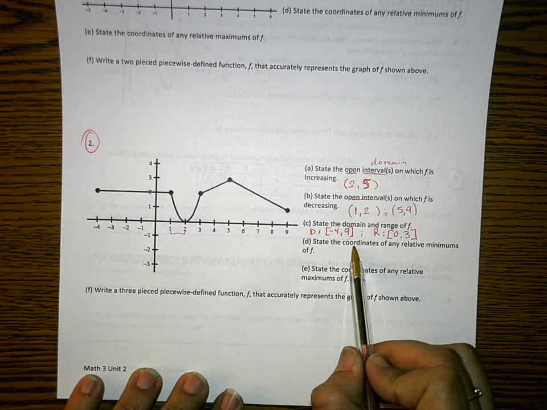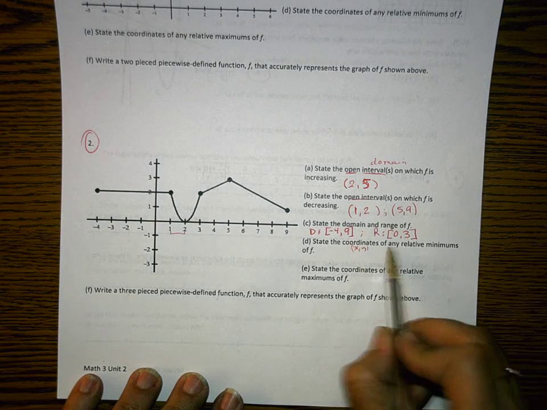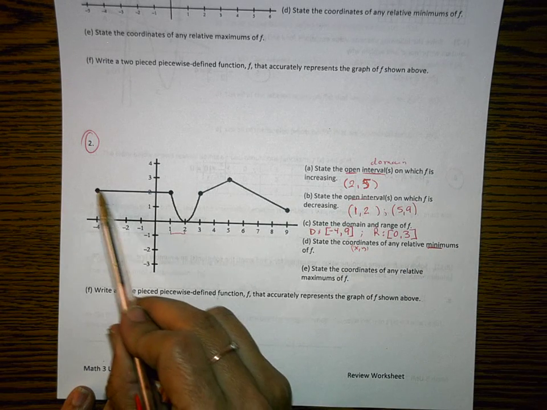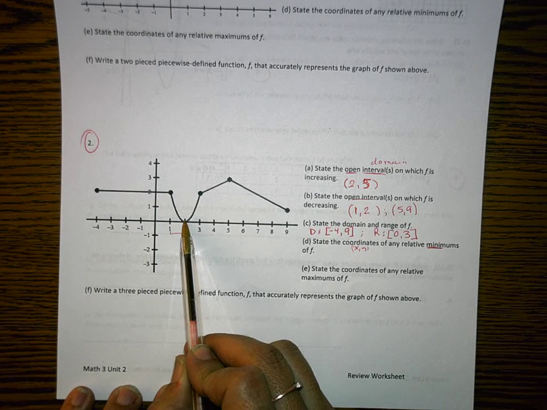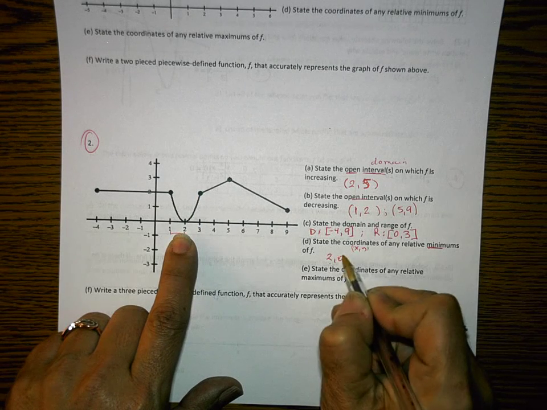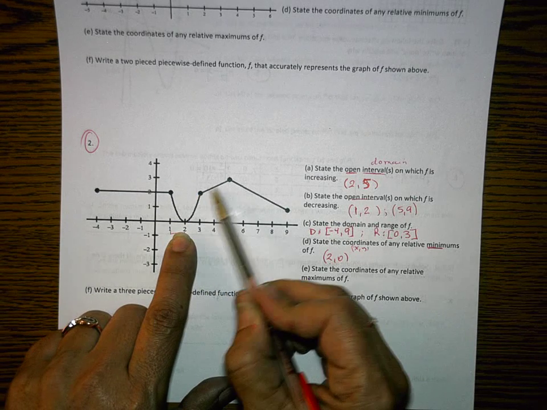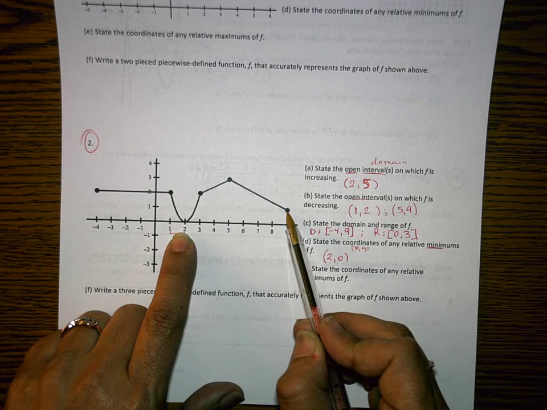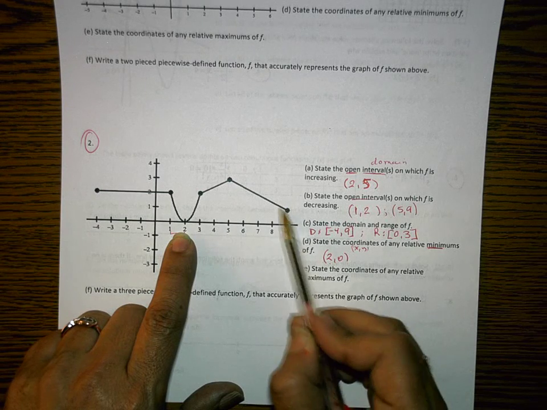Now state the coordinates. Now we're talking about an x, y pair. State the coordinates of any relative minimum. Okay, a relative minimum. So it was constant, and then it decreased. Right here it hit a relative minimum, and then it went up. So (2, 0) is a relative minimum, and then it kept on increasing and increased even higher, and then it started decreasing, and it stopped right here. This is not considered a relative minimum because we did not have a change in the slope.